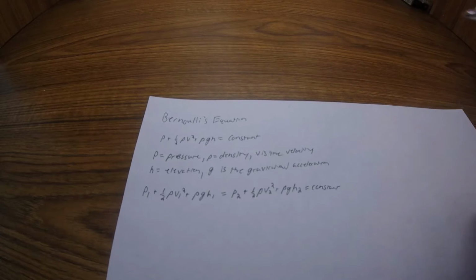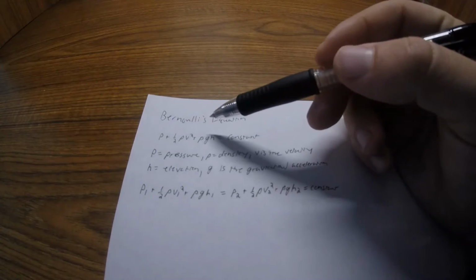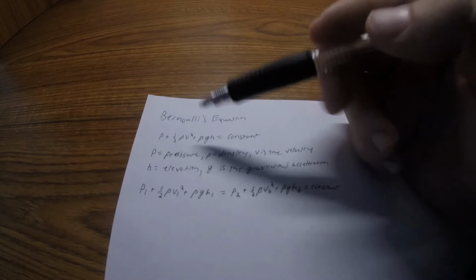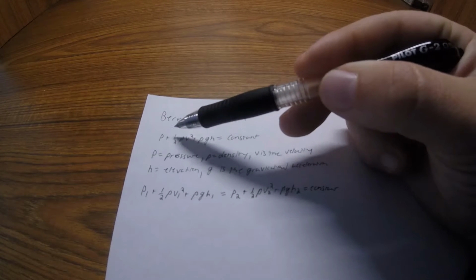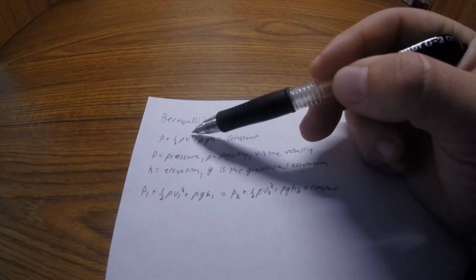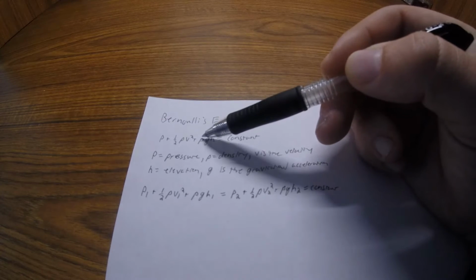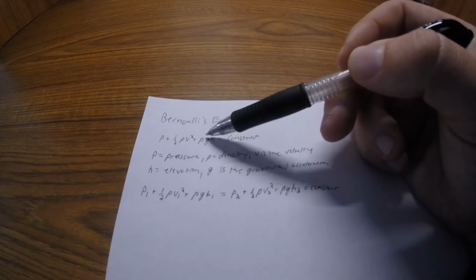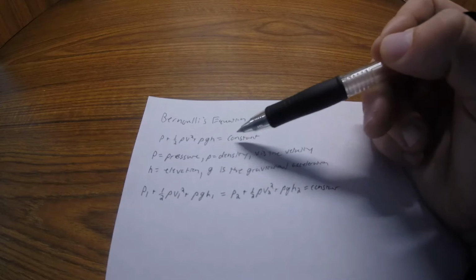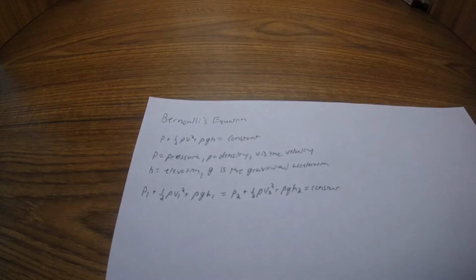It basically says that along a streamline between any 2 points of fluid flow, and we'll get into the limitations of this problem, the pressure plus 1/2 rho, so the density, times the velocity squared, plus rho, density, times gravity, times the height is constant.